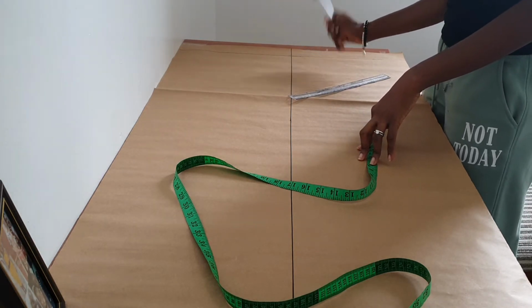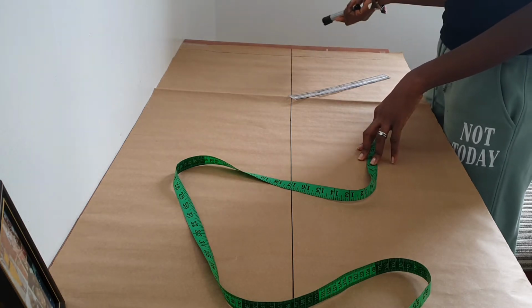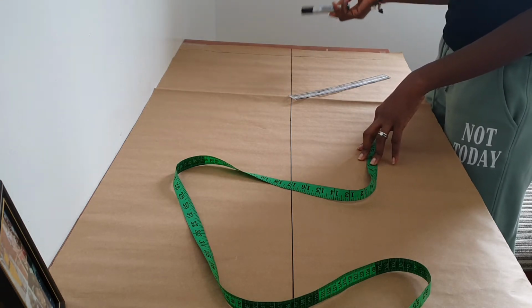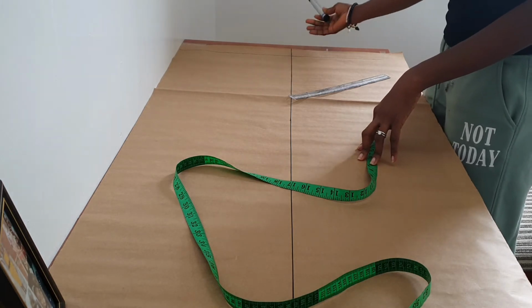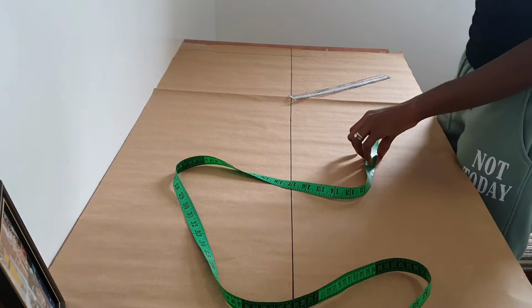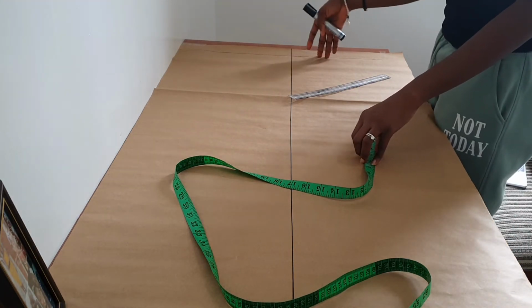And the reason why I marked the top line, why I left some space here, is because on your trouser pattern, when you're working on the back draft, you would need some space at the upper part. You guys will understand when we get to that point. But yes, I think it is important, otherwise you will need to add pattern paper when you get to that point.